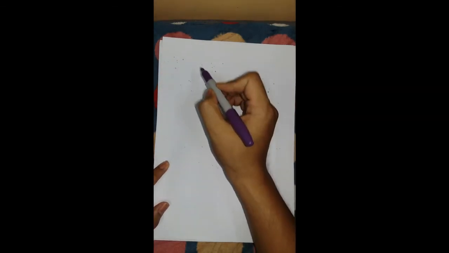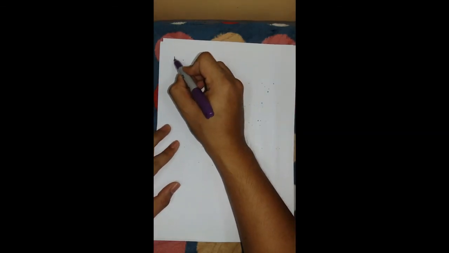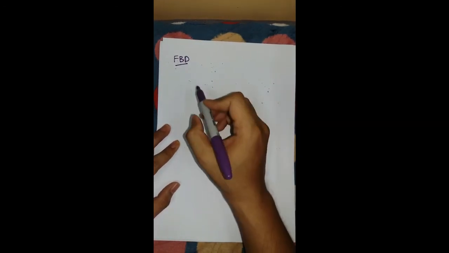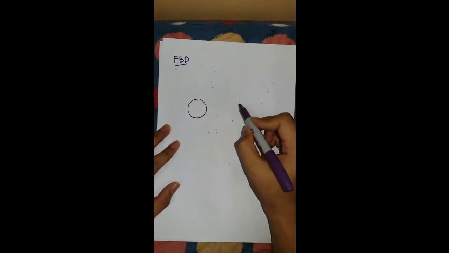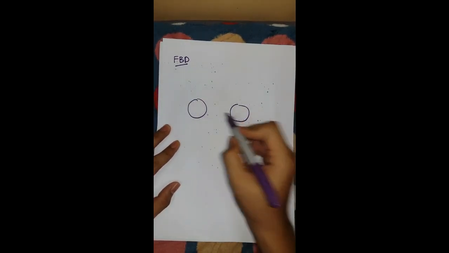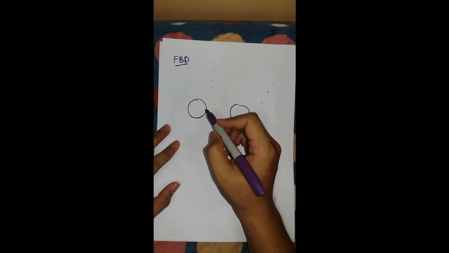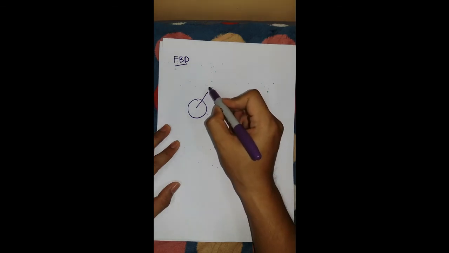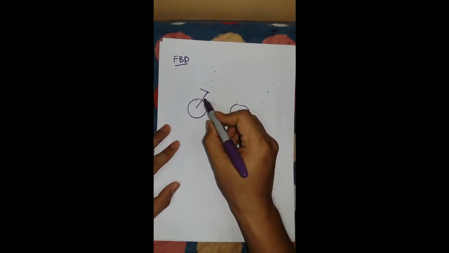Okay, next question. In this question, we have a person that rides a bike. So the FBD, the first step, we have to draw the free body diagram. The free body diagram, we have two wheels here, the front wheel and the back wheel. Okay, this is a bike right here.